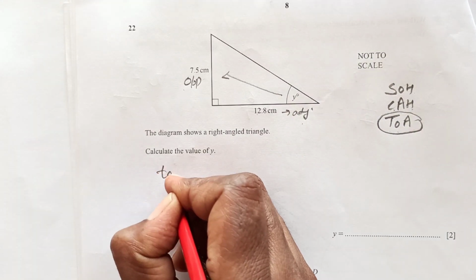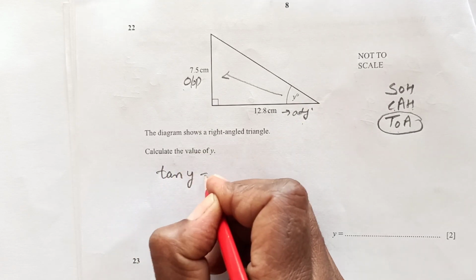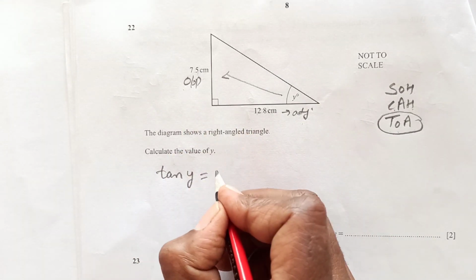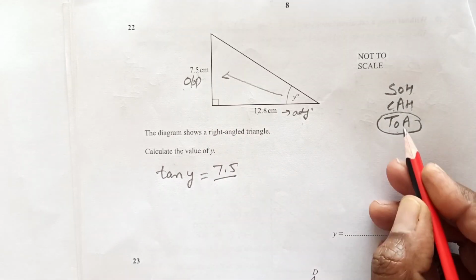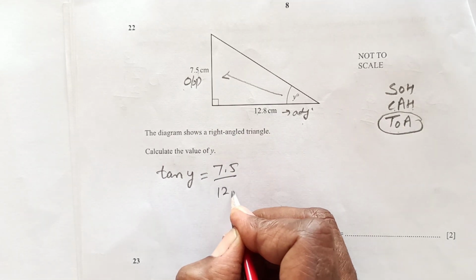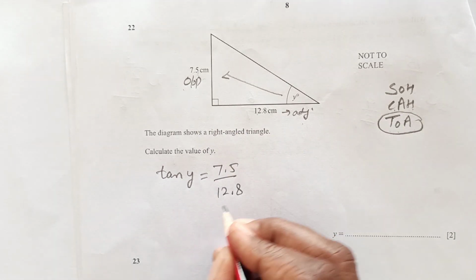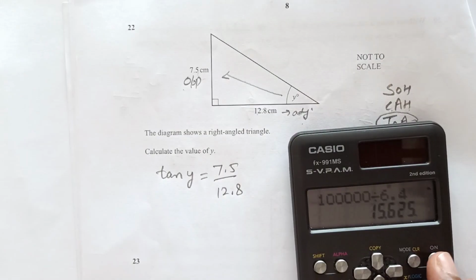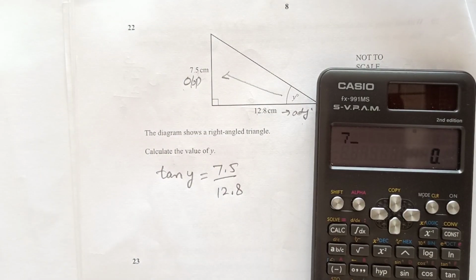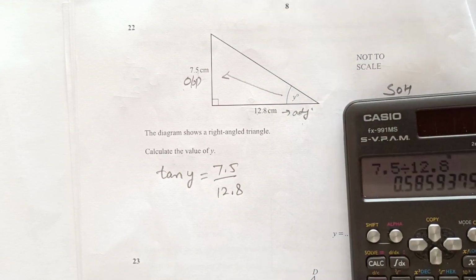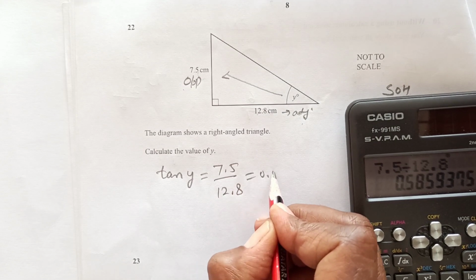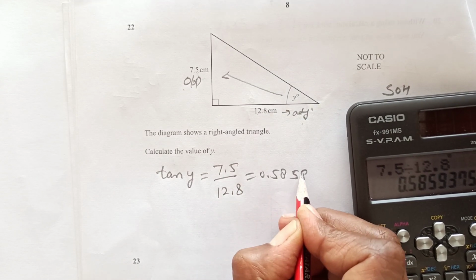So that means tan of y is equal to opposite over adjacent. Opposite is 7.5 over adjacent 12.8. So let's do this: 7.5 divided by 12.8 is 0.5859.